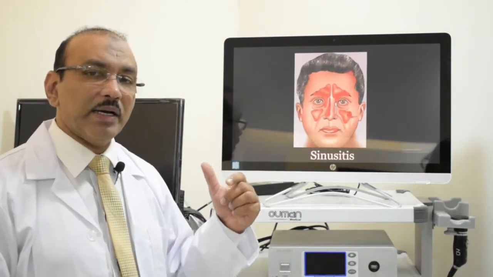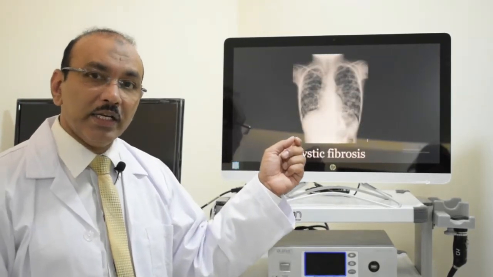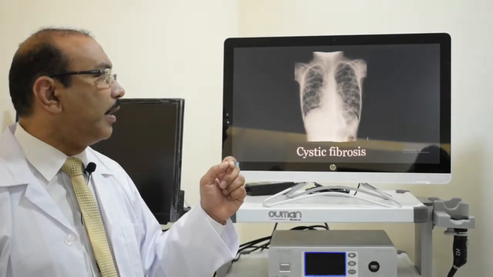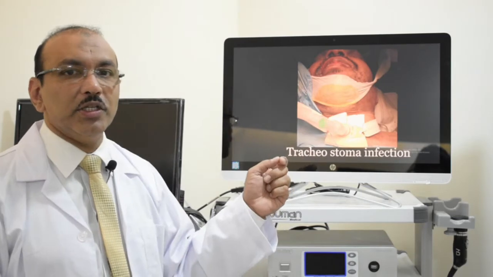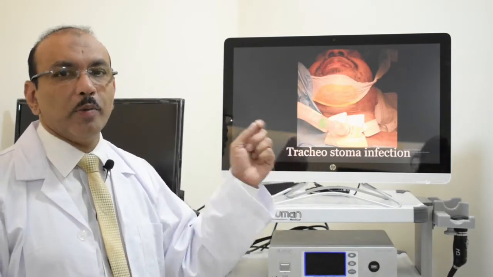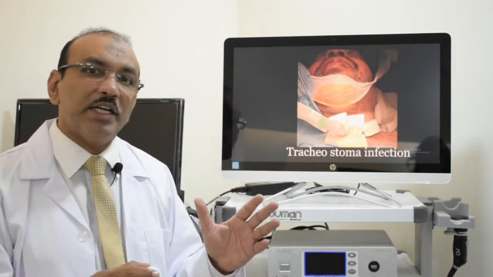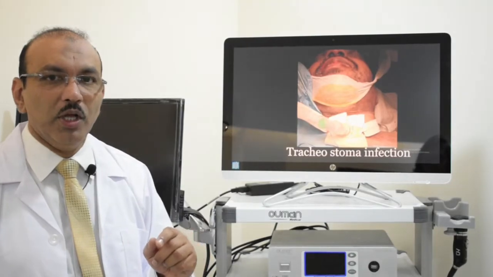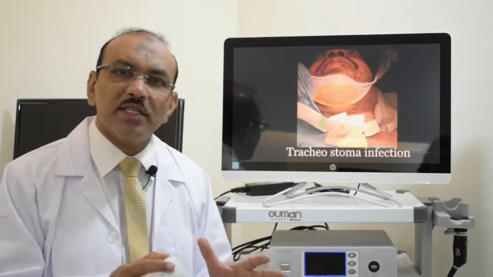The other conditions are chronic rhinosinusitis, and there is a condition called cystic fibrosis where it infects the chest, and in tracheostomized patients, in chronic inflammation, in chronic infection, Pseudomonas can be one of the causes. So these are the common diseases that it can produce in ENT. So what makes it so dangerous? What makes it so resistant to treatment?